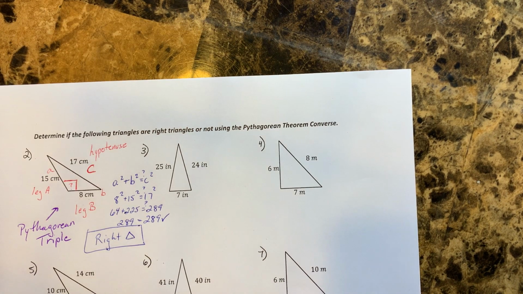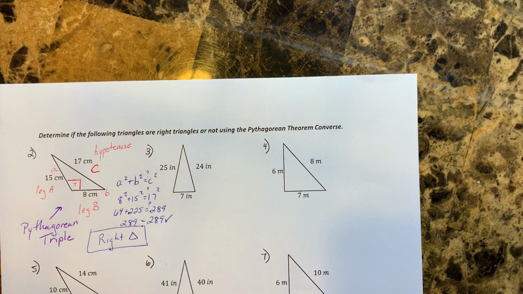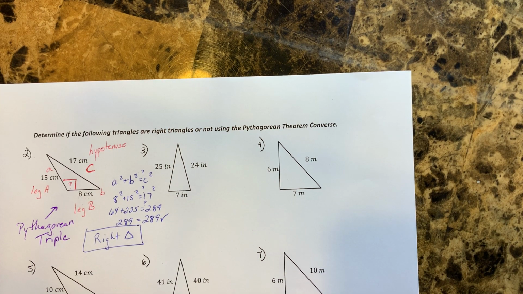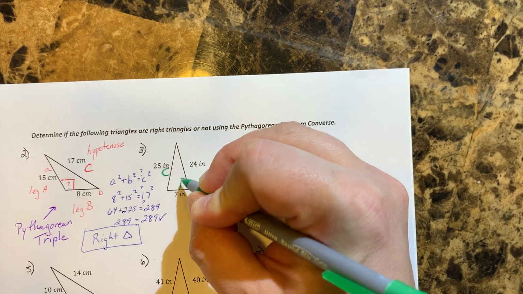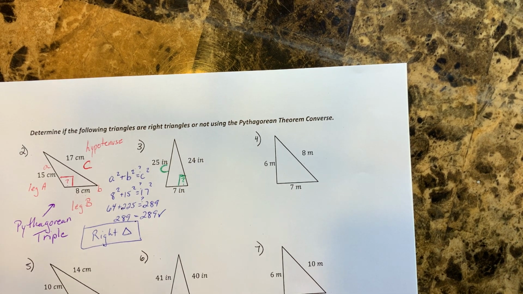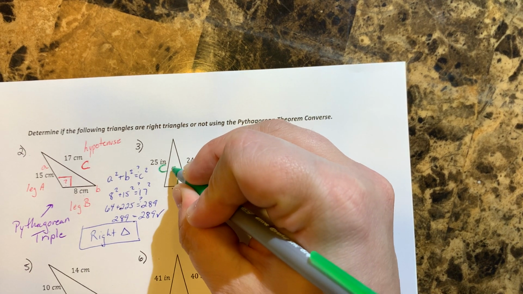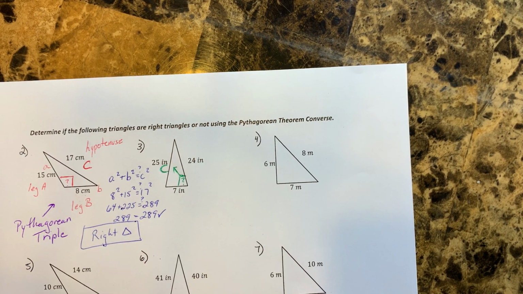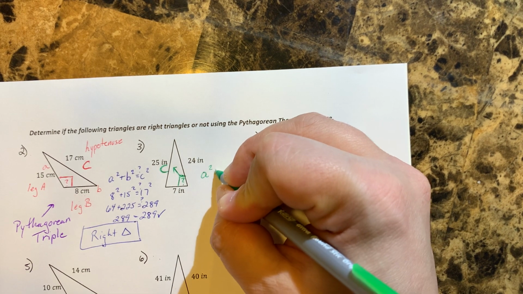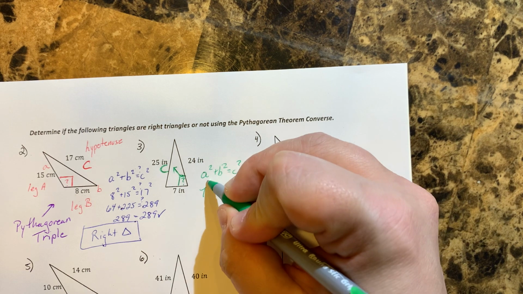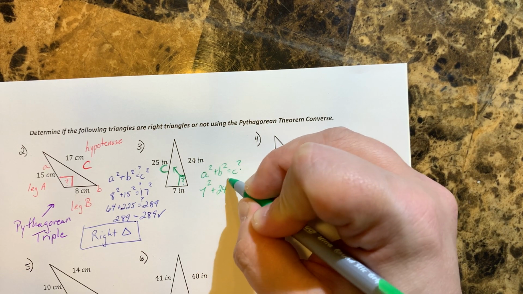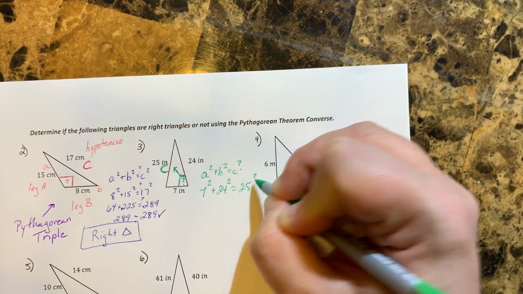So here we have another one with 7, 24, and 25 in order from least to greatest. So if 25 is supposed to be our c value for this problem, we're basically testing out that should have been a right angle right here, because the right angle is across from the largest side when we draw a right triangle. So does a squared plus b squared equal c squared? So does 7 squared plus 24 squared equal 25 squared?